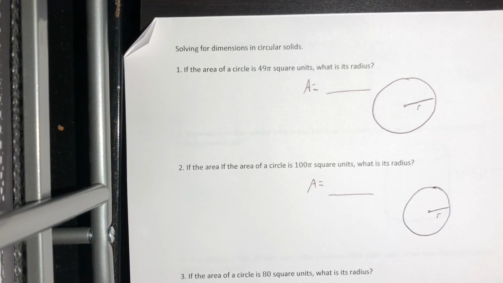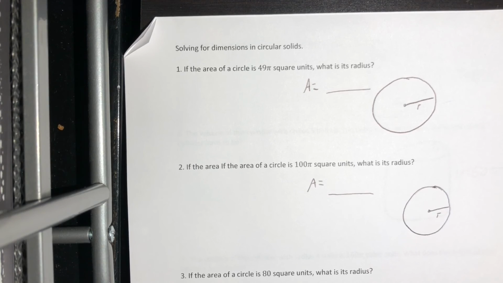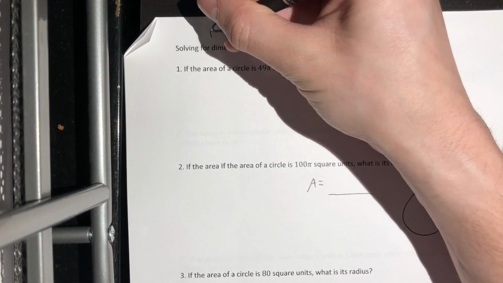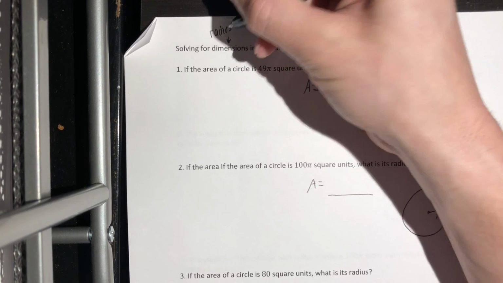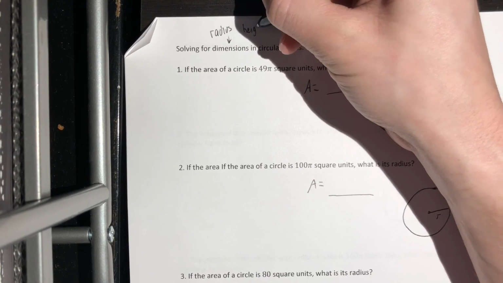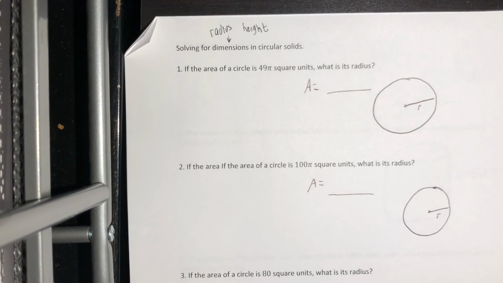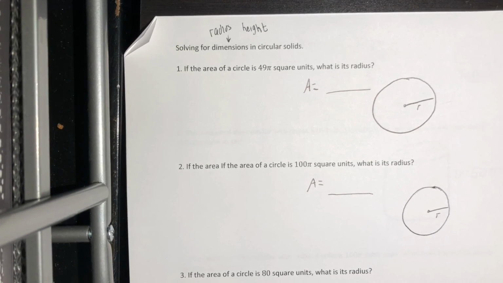Today's lesson is all about finding the missing dimensions in a figure. What I mean by dimensions are things like radius and height. Like in a rectangle problem, if you knew the area, what would the length be? So in these problems, we're going to start off knowing the result, knowing the volume, and working our way backwards.